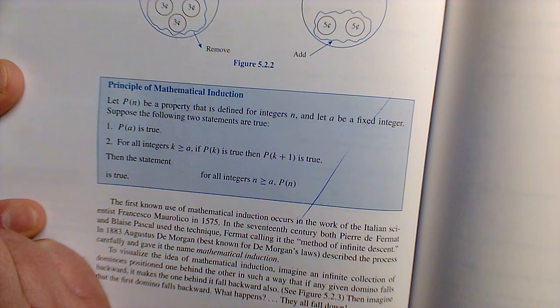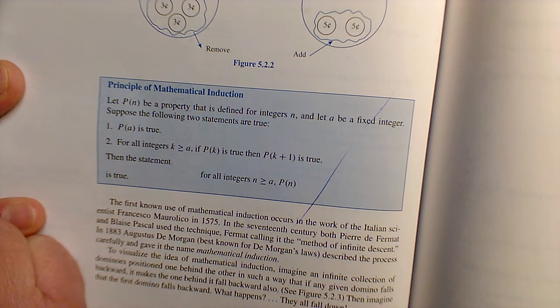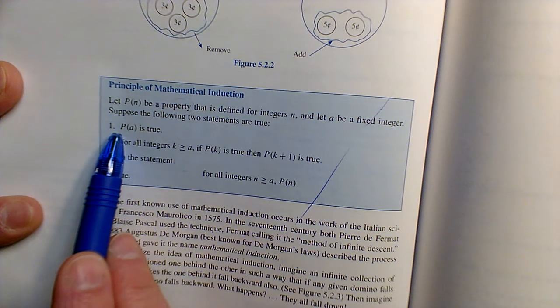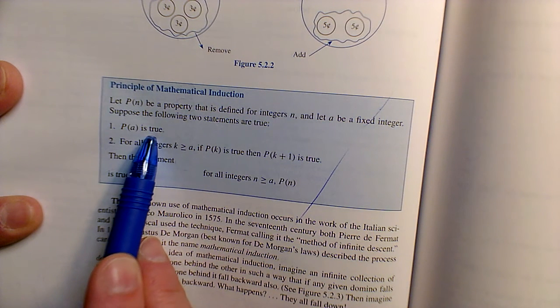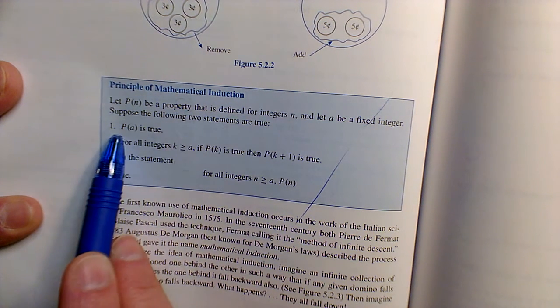In a lot of the problems we'll do, we'll be starting at 1, as in pure math, but not all problems start at 0 or 1, and we may see some that are a little bit different. What you do is you say if the property is true for the first one in the sequence, whether it's a sub 0, a sub 1, whatever, but it's got to be the first one.